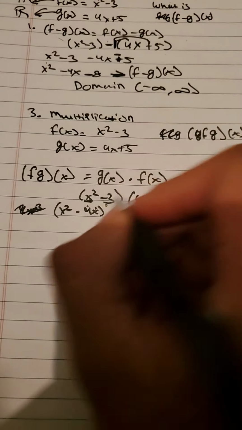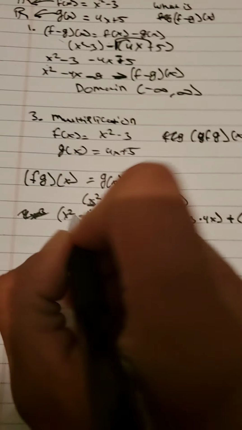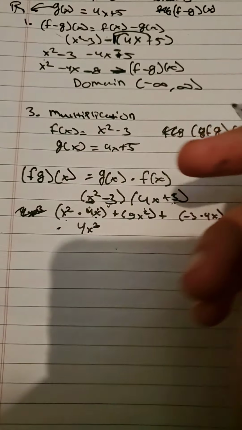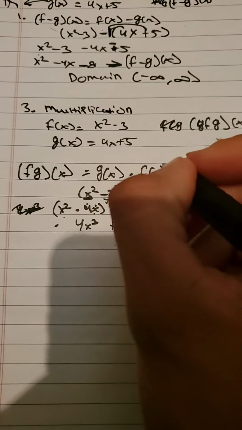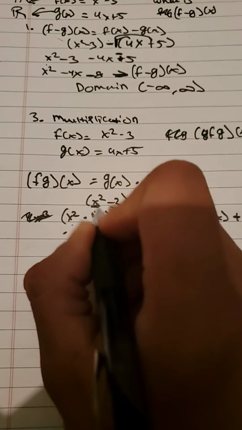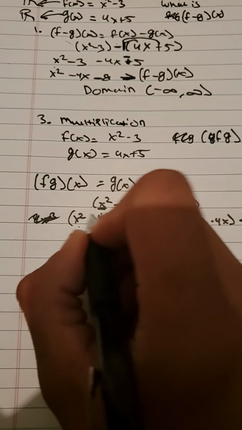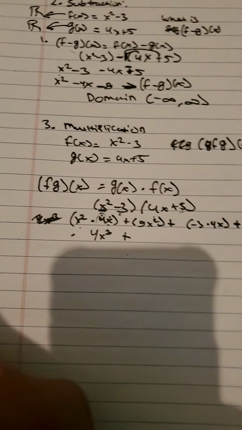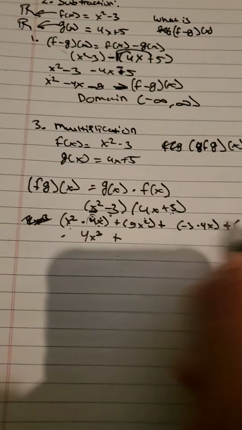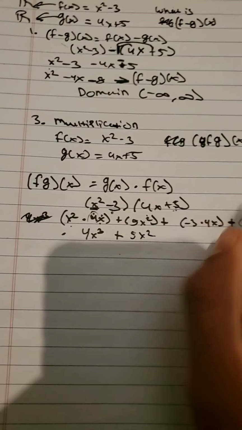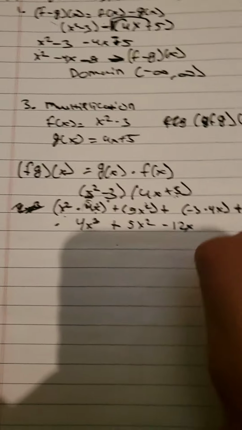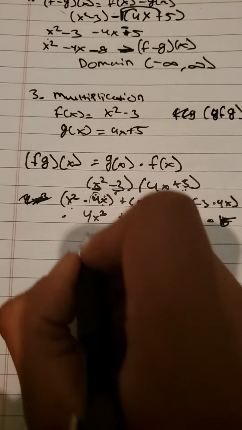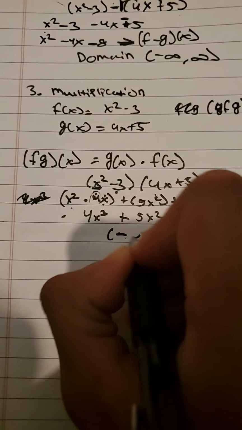So cleaning this up a little bit, we have 4x cubed. By the power properties, if we have the same base but different exponents, we add them. We multiply the numbers, and we add the powers on the variables. Alright, 5x squared stays the same. Minus 12x plus minus 15. This is also a polynomial, so its domain is negative infinity to positive infinity.